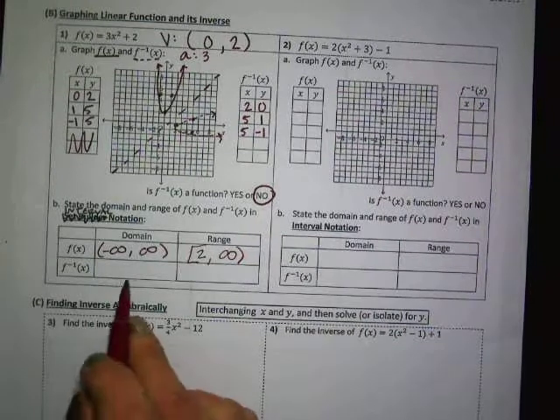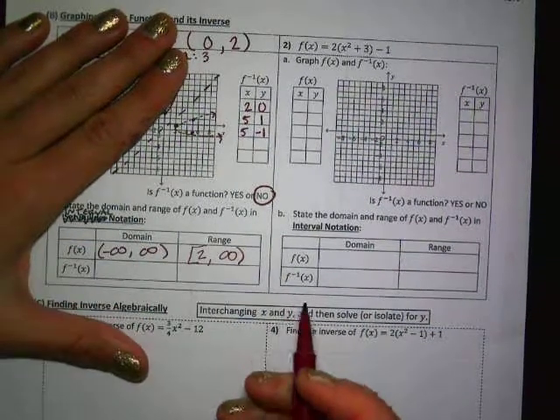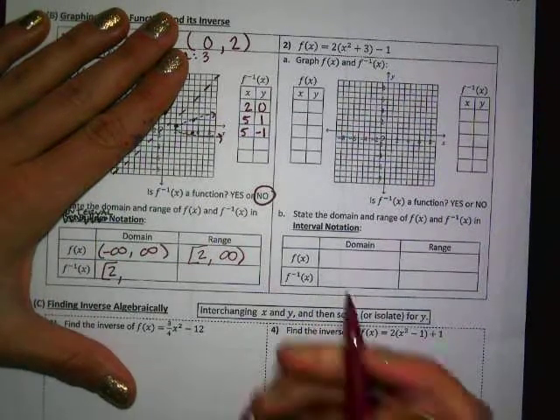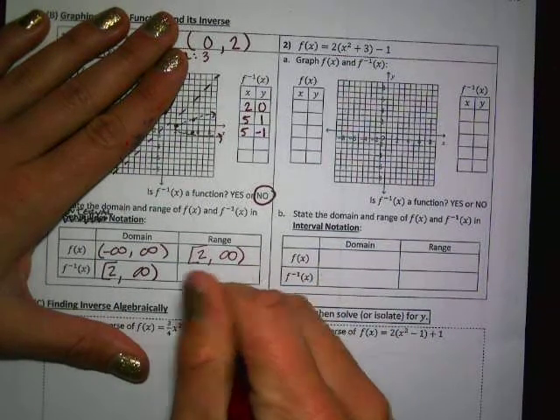Now let's look at the inverse. So now we're looking at this guy. For the domain, how far left do I go? 2 with the bracket because it's a point. How far right? Infinity. Very good. And then for the range, how far down? Negative infinity. And how far up?